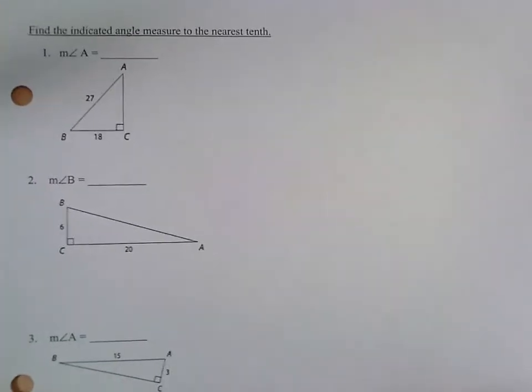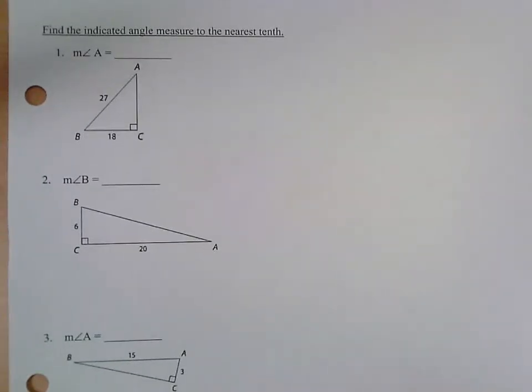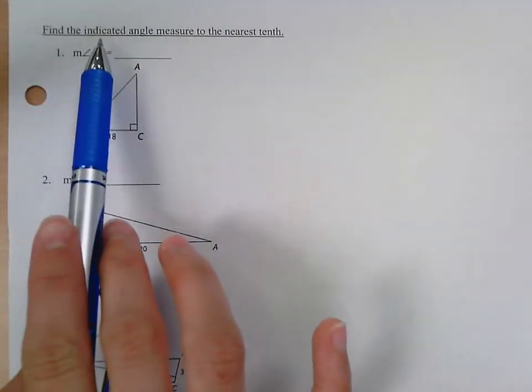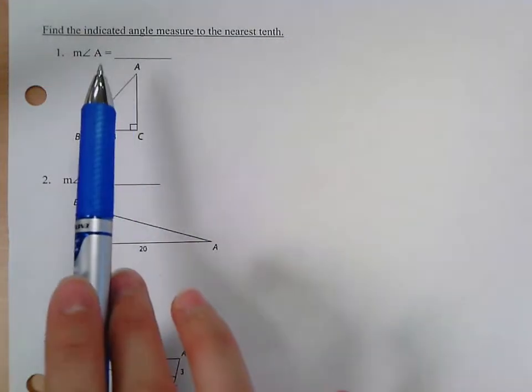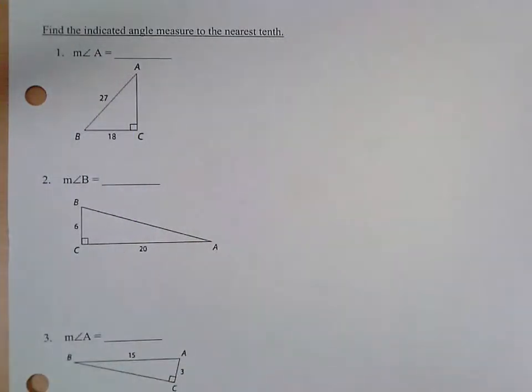Okay, let's just look at an example. It's easier for me to explain what to do when you can actually see what you're supposed to do. So you are, for these problems, finding the indicated angle measure to the nearest tenth, so 1 decimal place. So this one wants us to find the measure of angle A.